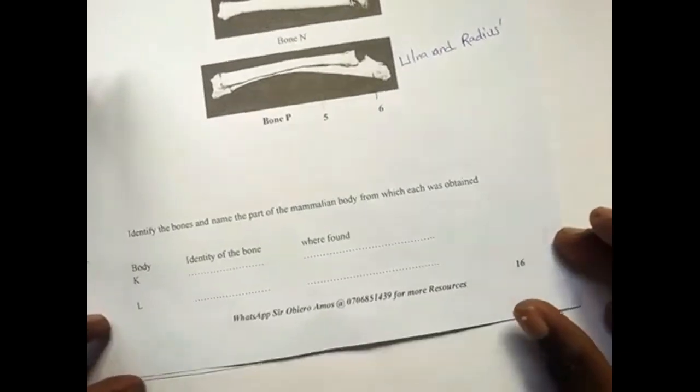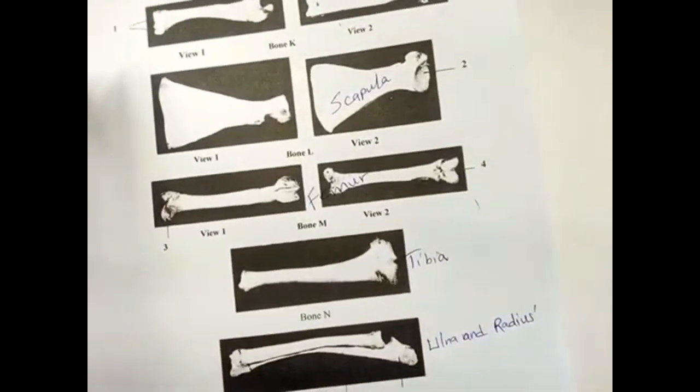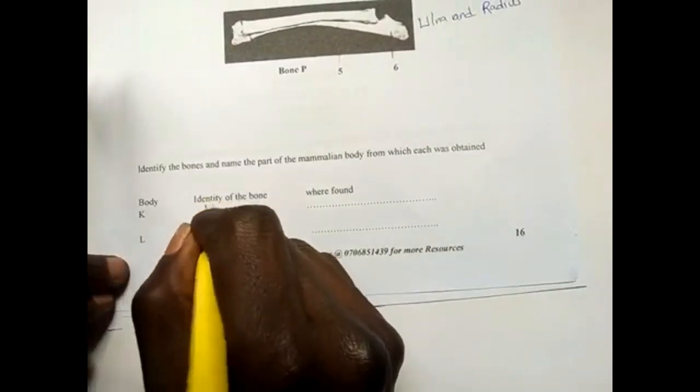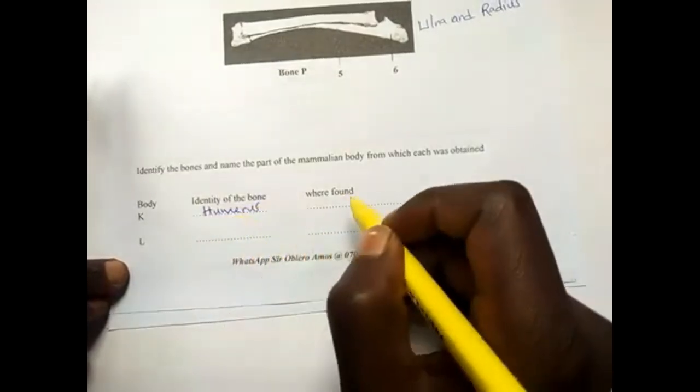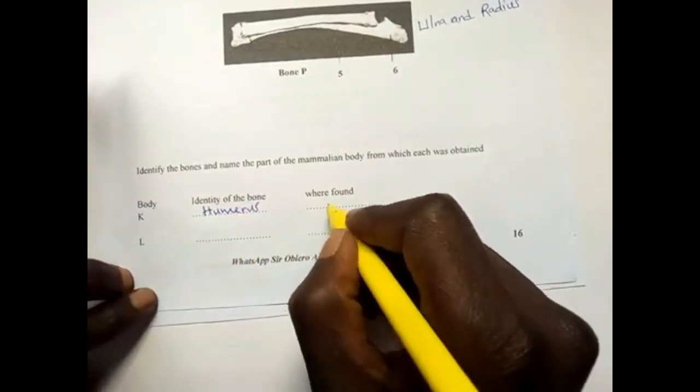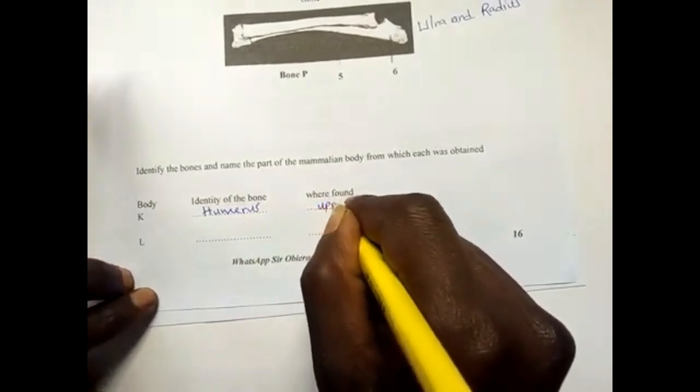Now let's answer our question. Identify the bone and where it is found. Now bone K, we have said this is the humerus. Bone K is the humerus, and it is found in the upper forelimb.